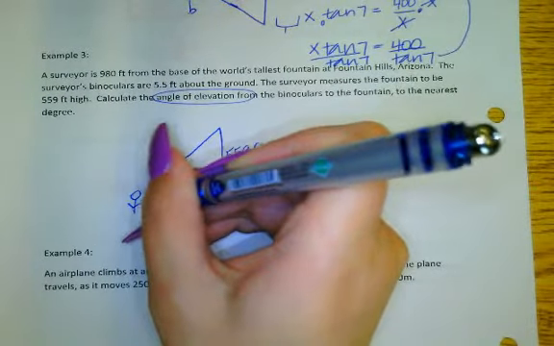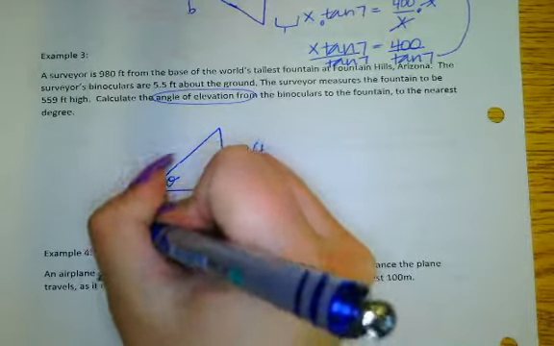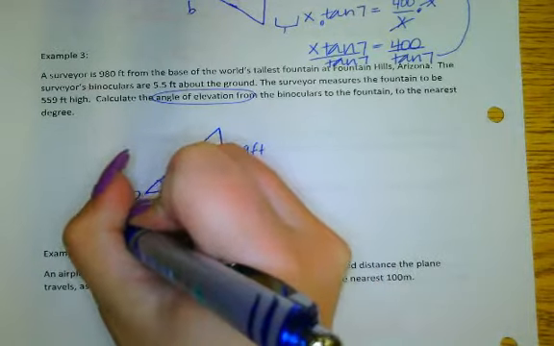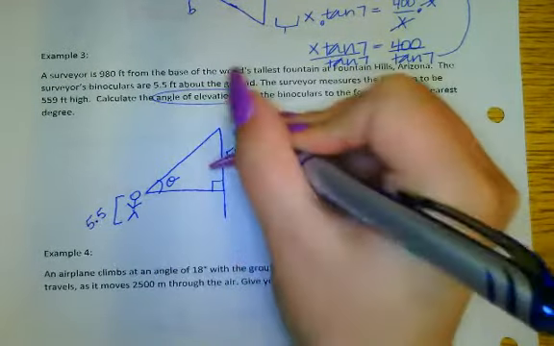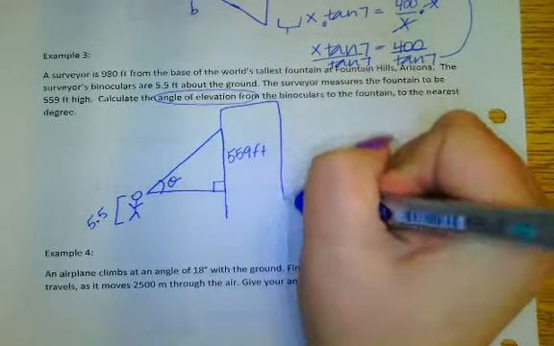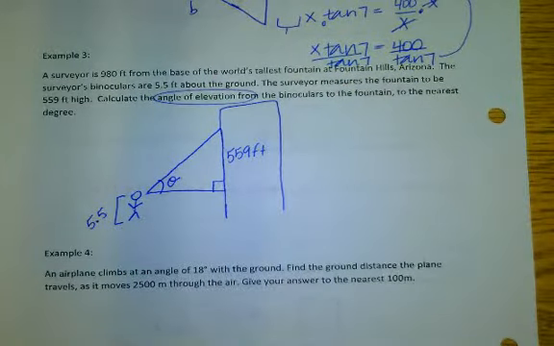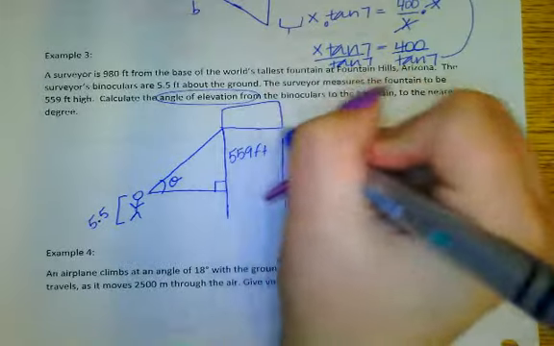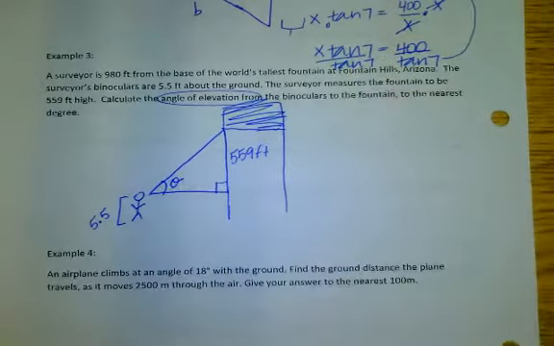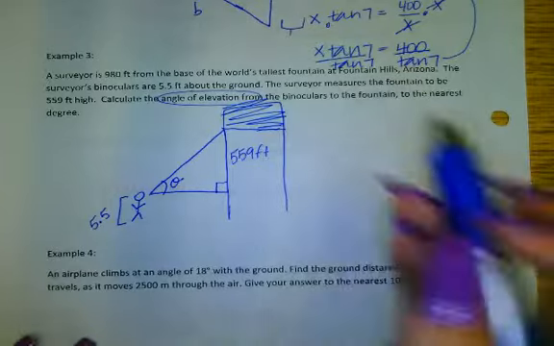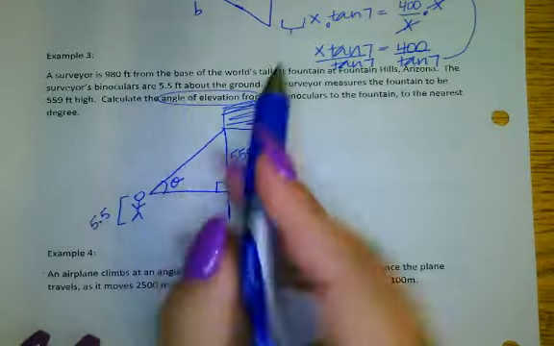Okay, so we know this guy is 5.5 feet. Our building is 559 feet. Oh, I should have drawn that the same length. The distance from the man to the building is 980. The distance from the guy from the base of the building is 980.